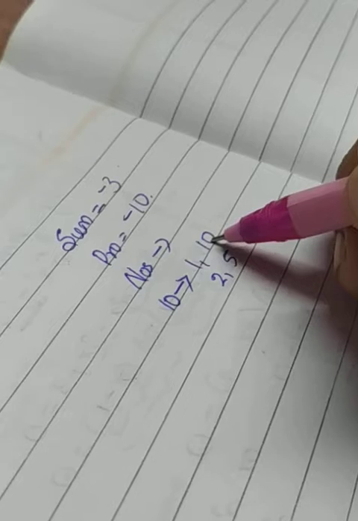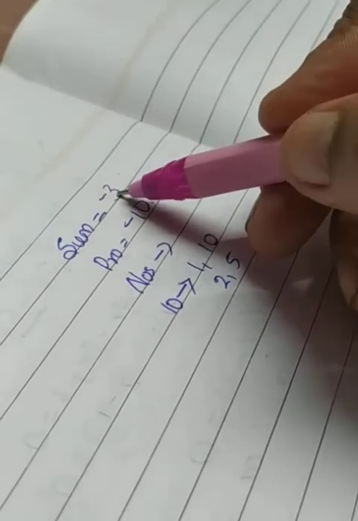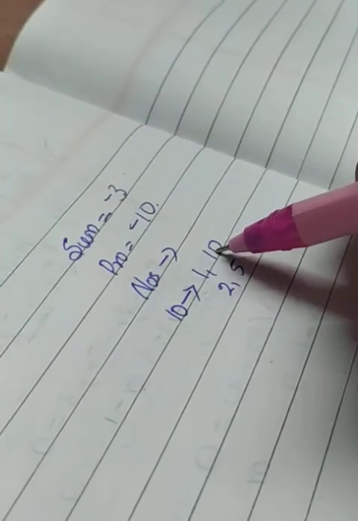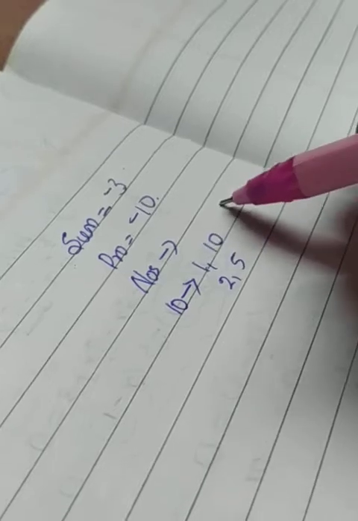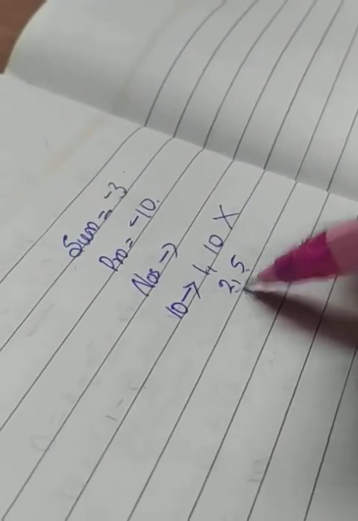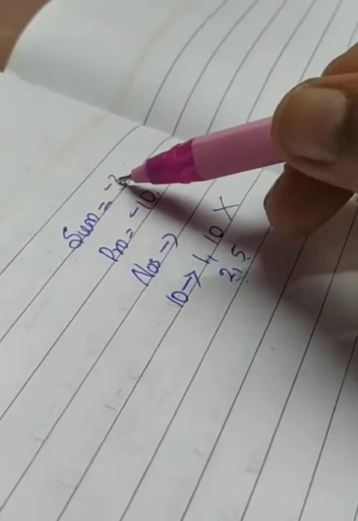1 and 10, if added or subtracted, will never give the value 3. If added we will get 11. If subtracted we will get 9. So we can avoid this pair. I can take the next pair, 2 and 5. If subtracted we can get 3.